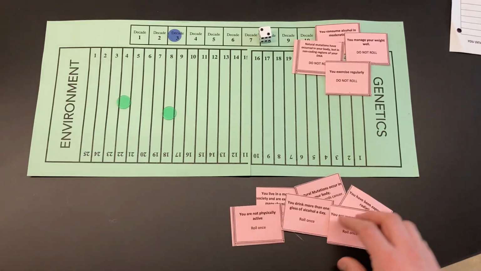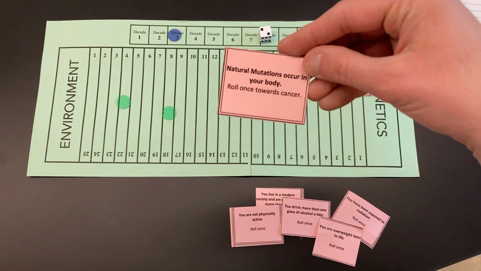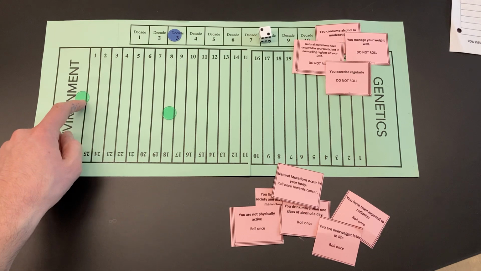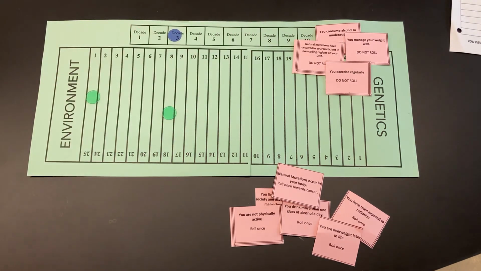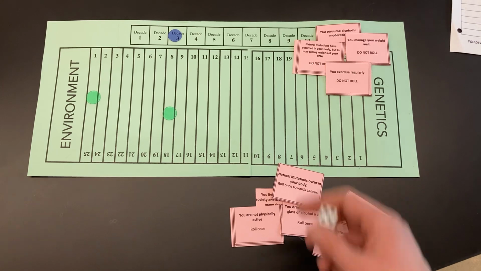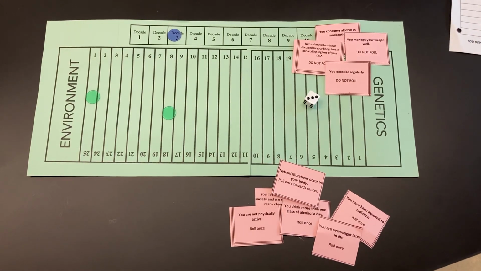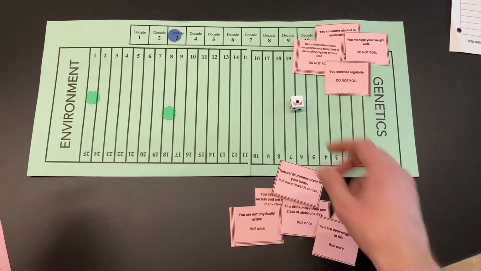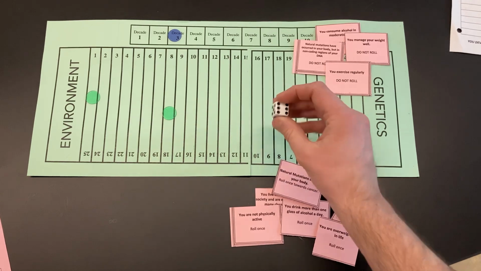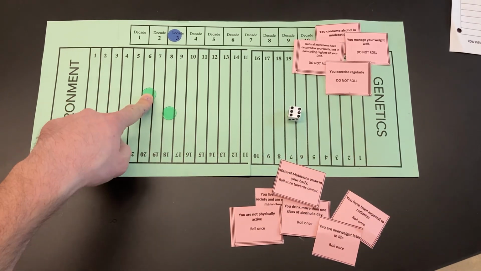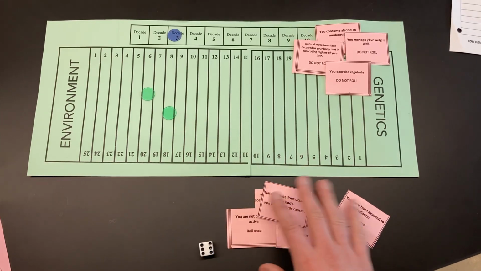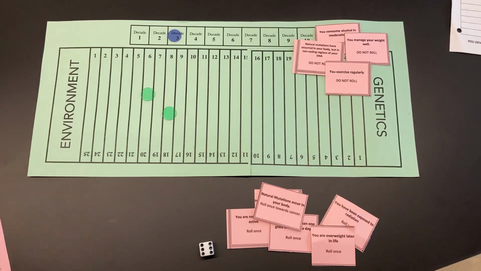Unfortunately, natural mutations occur in our body. So even if you were always exercising super well, eating healthy, you're going to have some of those mutations. Now how those mutations affect you is kind of like a roll of the die. Maybe you roll and you get a 1, whew, and you get lucky. Maybe you roll and you get a 6, and all of a sudden, that's not as lucky. So where mutations occur, those are random. So there's a genetic influence, there's an environment influence, and there's a lot of randomness too.